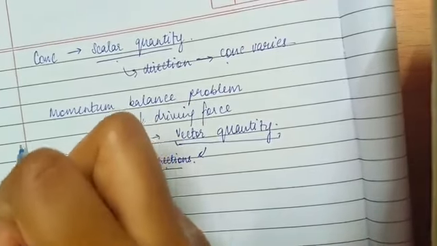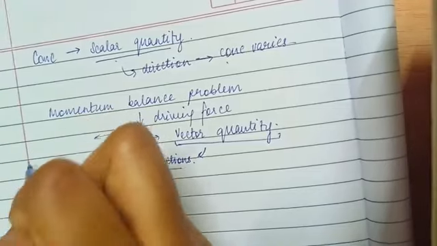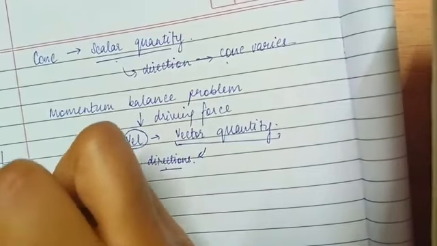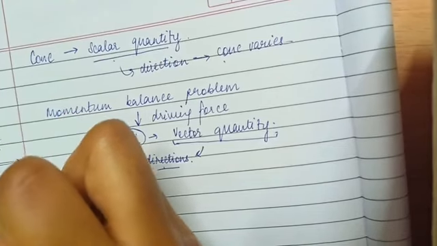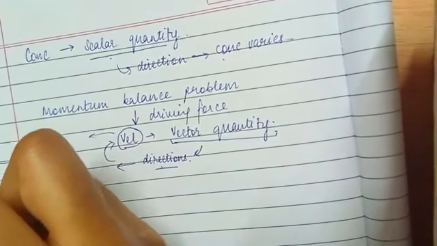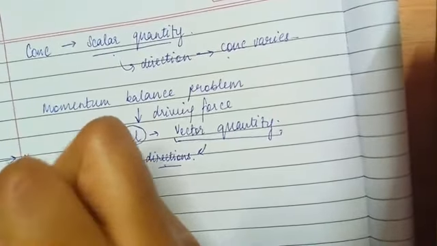Suppose we had a Cartesian coordinate system, so all three directions x, y and z had to be kept in mind, and we were checking each and every direction. We are not doing that here because concentration is a scalar quantity.